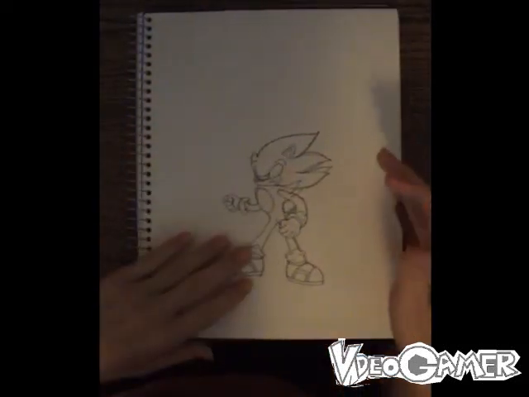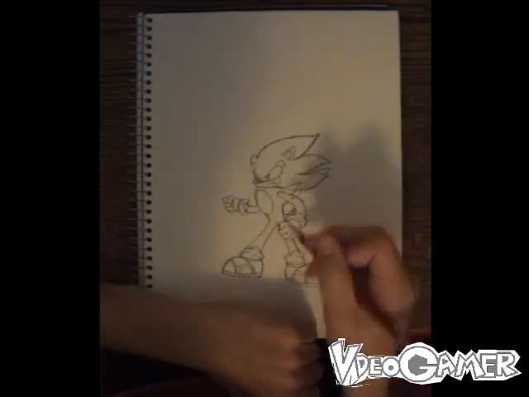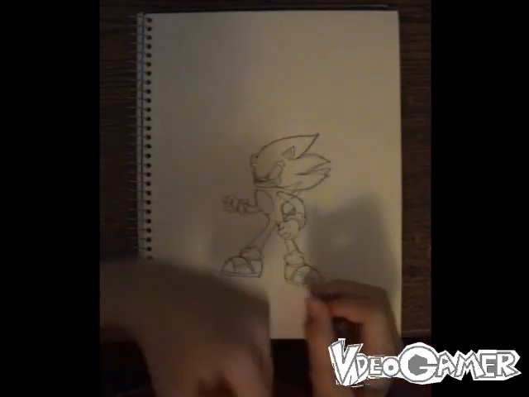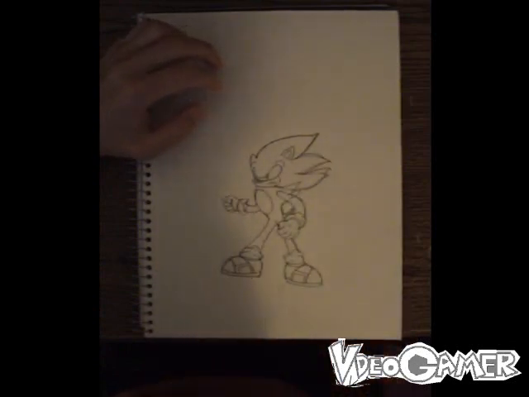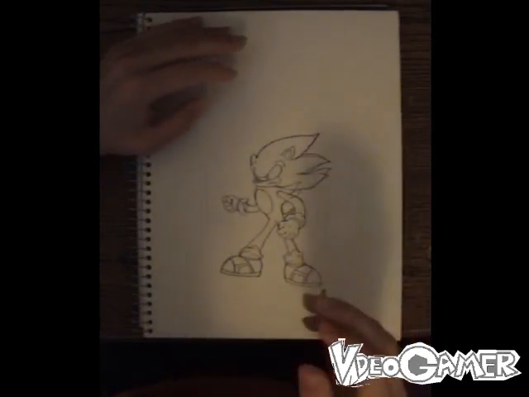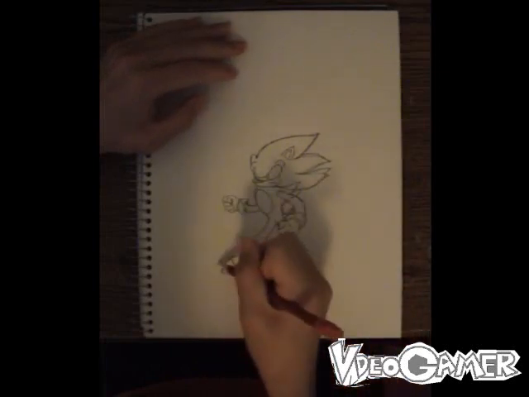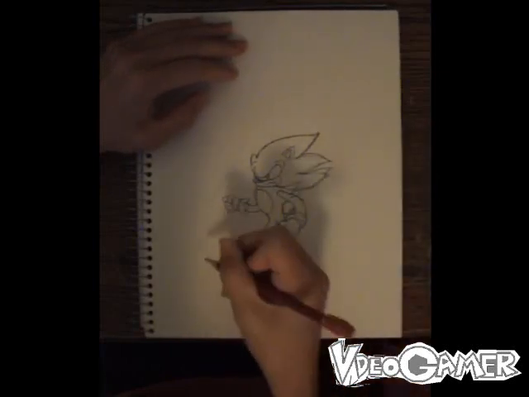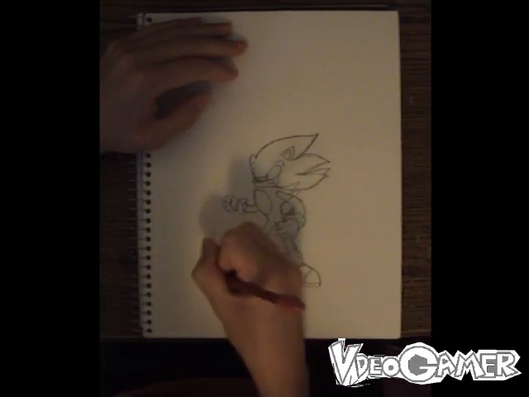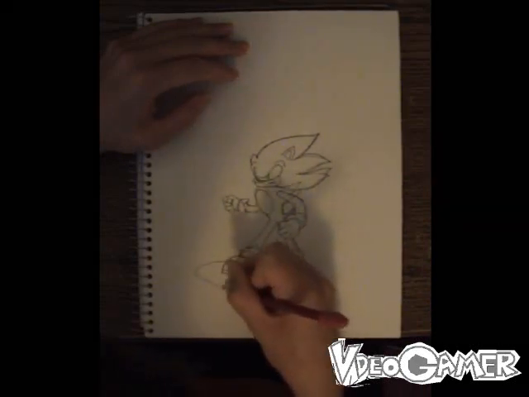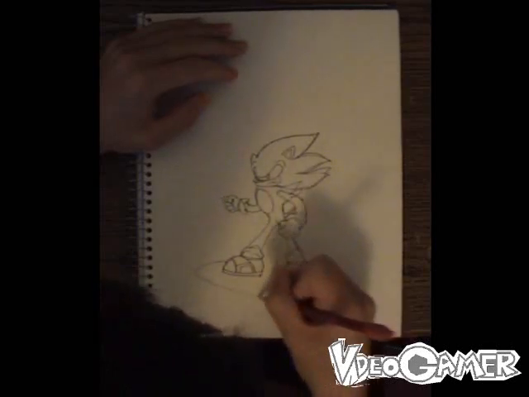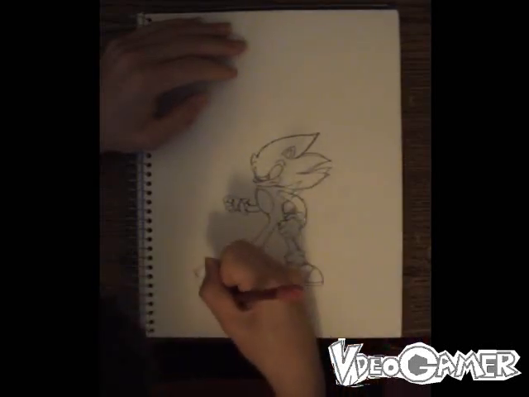So once you've gotten all of that finished, now you're ready to add on a background if you wish. So I'm just going to make a very cool background. It's going to be a canyon, because in Sonic Heroes it started out in a canyon where Sonic was just racing around, and that was a pretty cool scene. First time I ever saw it, so I'm going to draw a canyon.